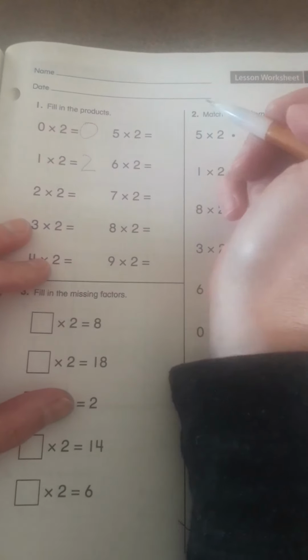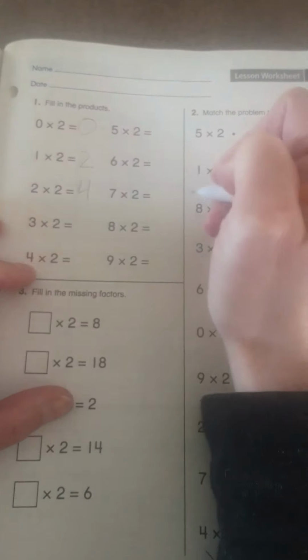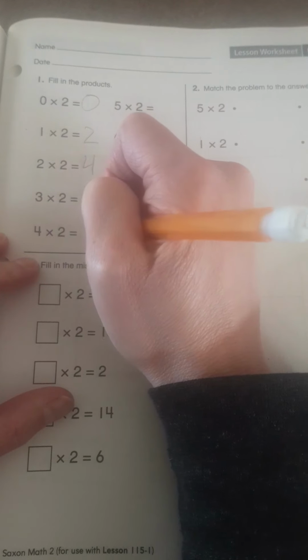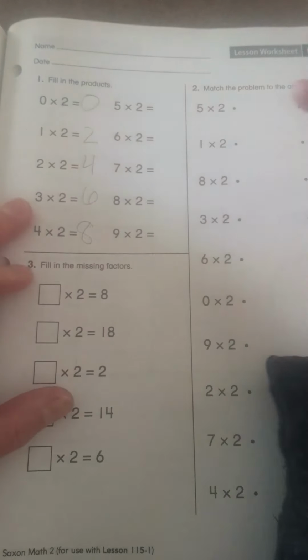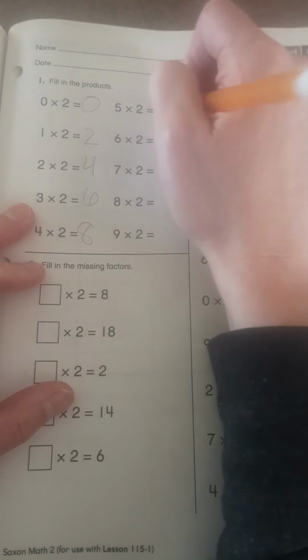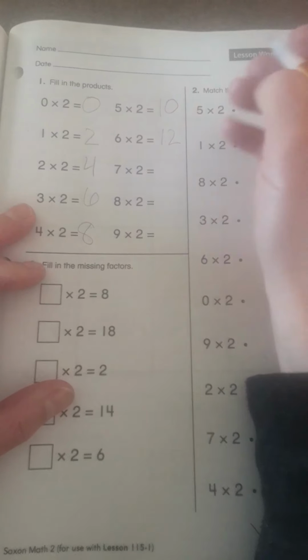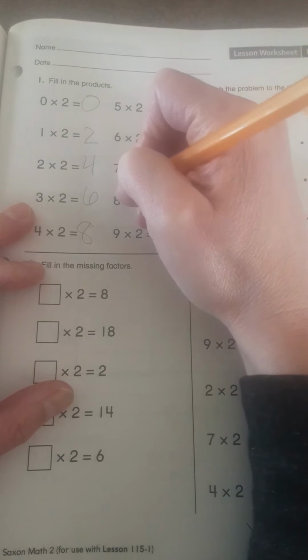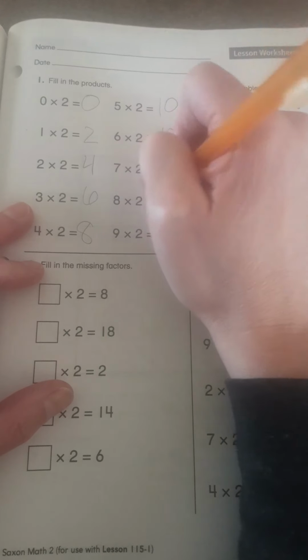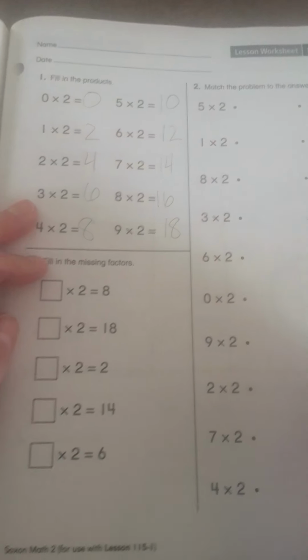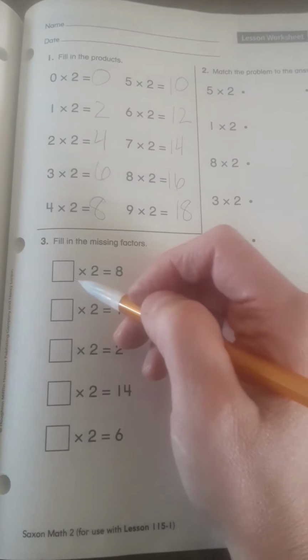0 times 2 is 0. 1 times 2 is 2. 2 times 2 is 4. 3 times 2 is 6. 4 times 2 is 8. 5 times 2 is 10. 6 times 2 is 12. 7 times 2 is 14. 8 times 2 is 16. And 9 times 2 is 18.